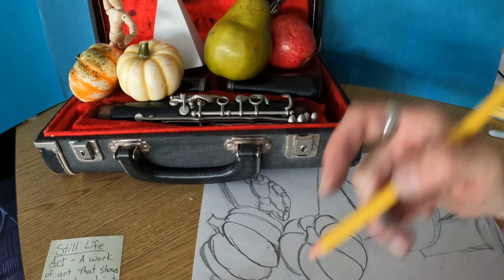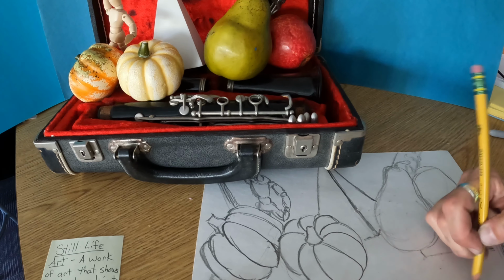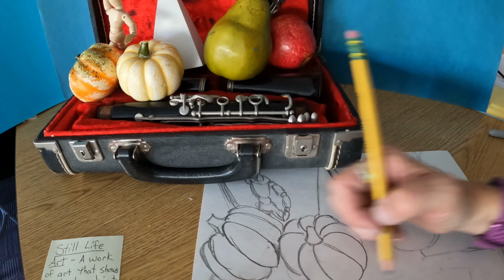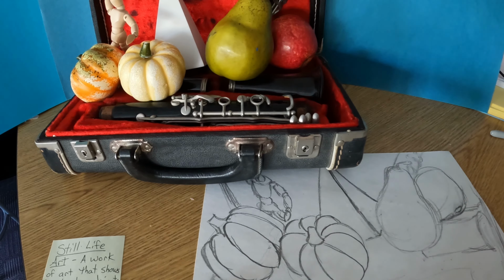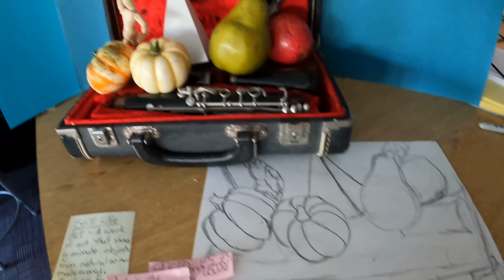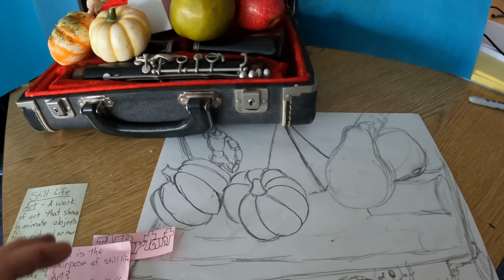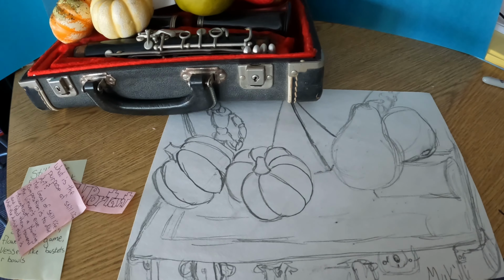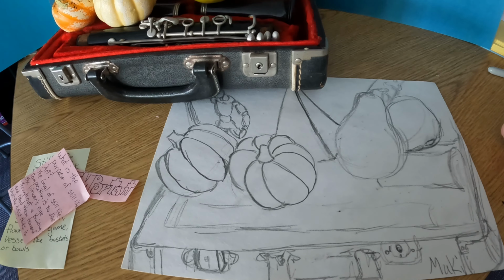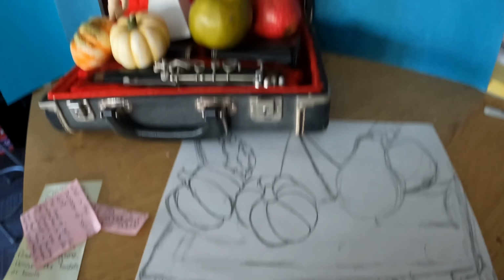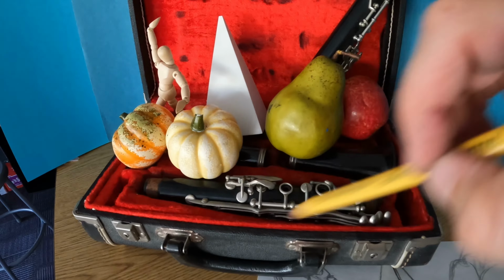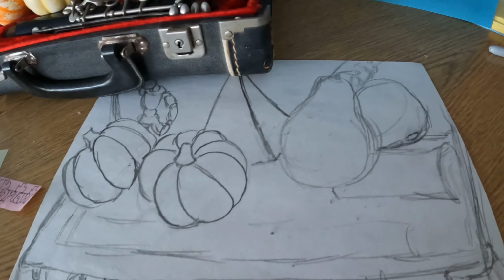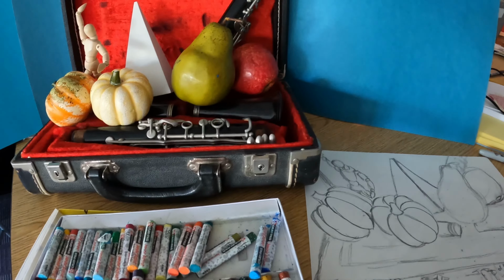I'm going to leave out this front piece, so I'm just going to sketch a line because I know that instrument has that hollow part. But that's getting started with sketching out a still life in your art today. After you get that, then we can go to the next step, looking around the still life and drawing it out onto your paper.